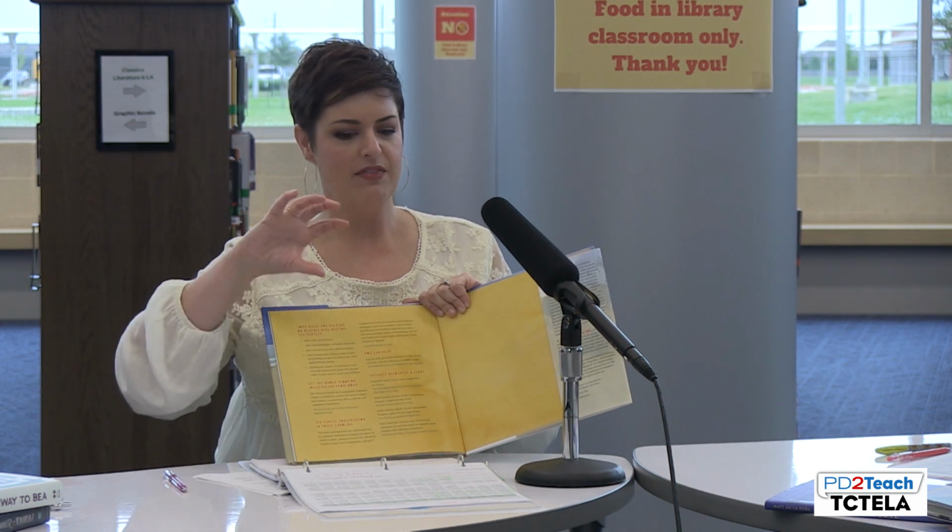Because imagine if a student had read this and we pointed out this back matter and we looked and noticed the things that the author did, and they're writing an all about book, why couldn't they put in their own back matter and put in some of those resources? That's a really great way of them taking what they've analyzed and noticed and applying it to their own writing.